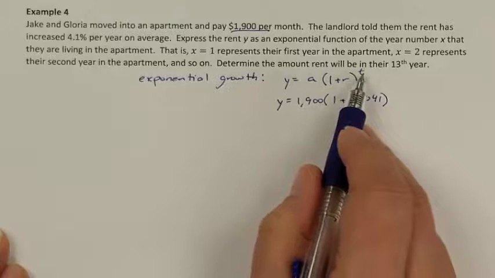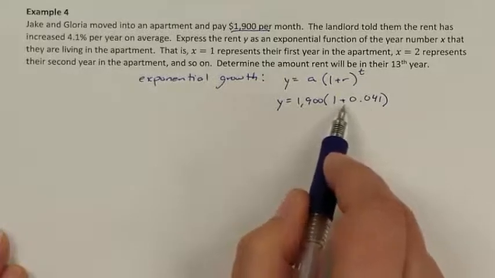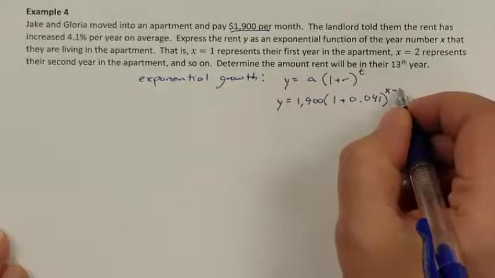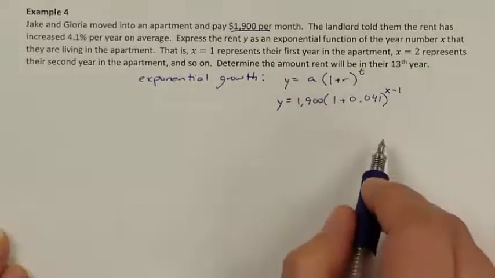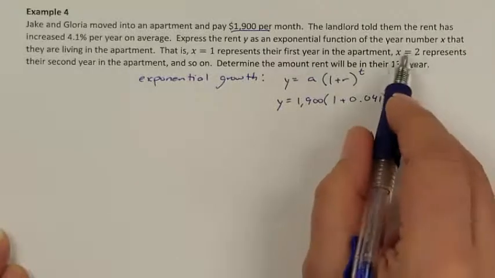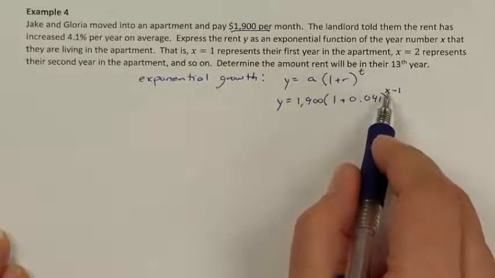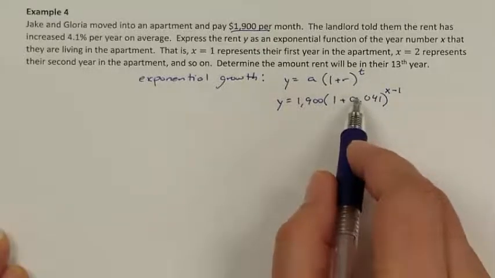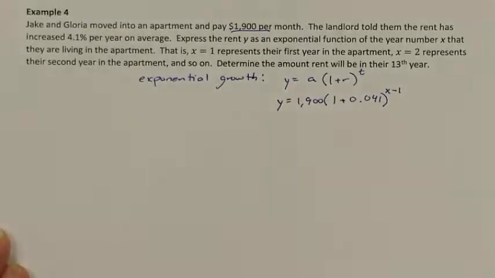And our time. We do not have a rate increase if we are on the first year. So that first year doesn't count. So we're going to minus the first year. So if I put an X value of 2, my second year, 2 minus 1 is 1. So we only have one rate increase. That's why the X minus 1 works.